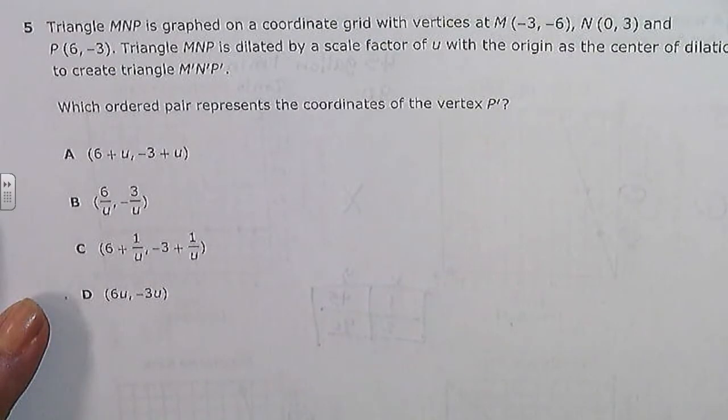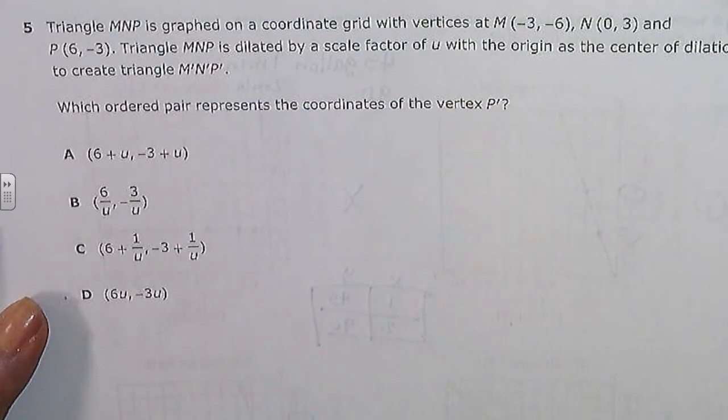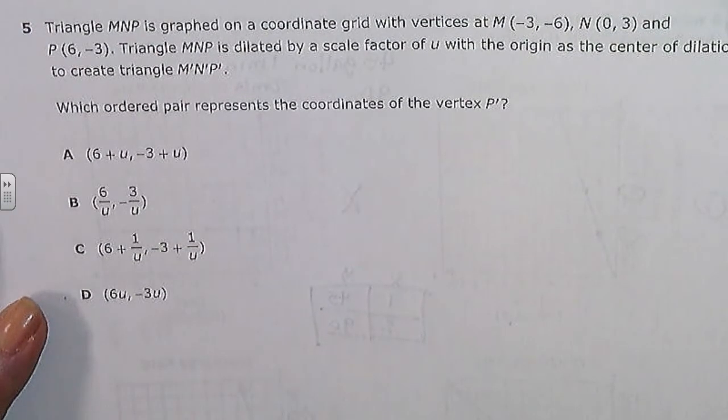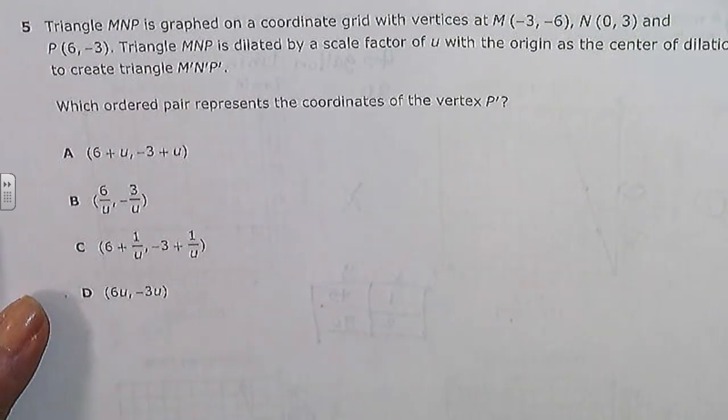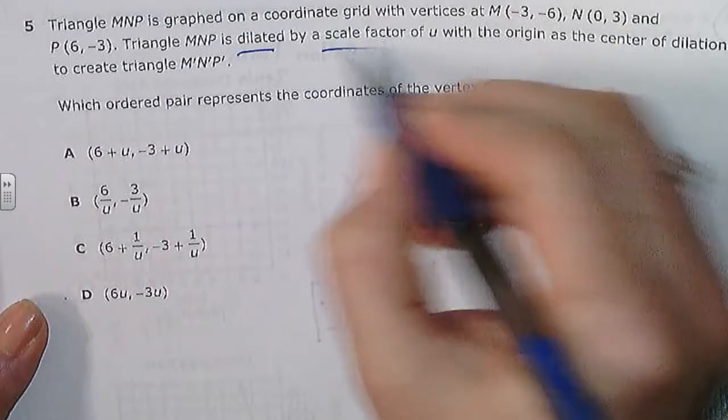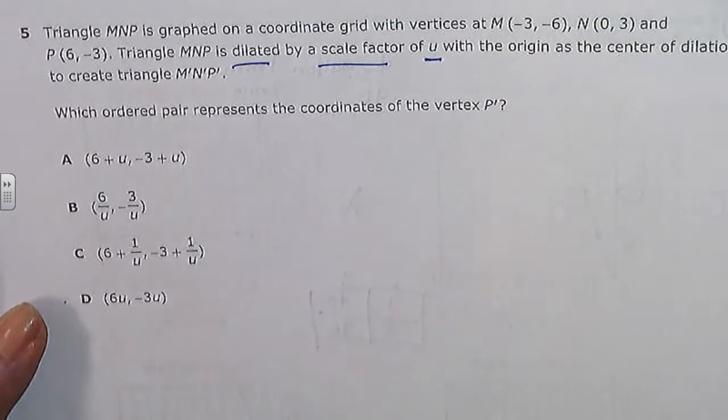Alrighty, I'm on question 5 now. This is still category 3. And it's talking about some triangle graphed on a coordinate plane. That's usually where I graph mine. Some vertices, lots of numbers, letters. Those look nice, right? Some triangle dilated by scale factor of, dilated scale factor of u. Now, and then it talks about the center dilation and name that ordered pair.